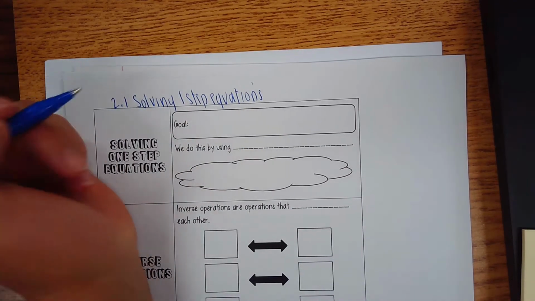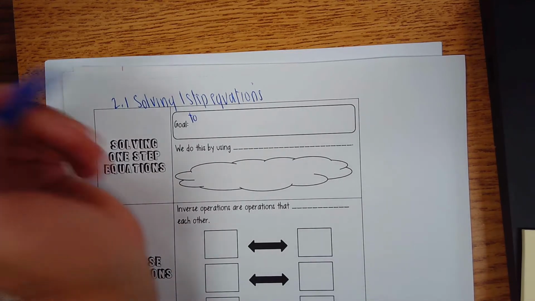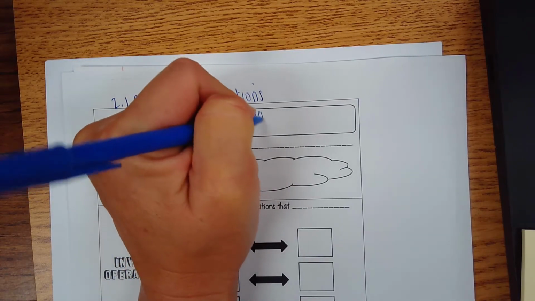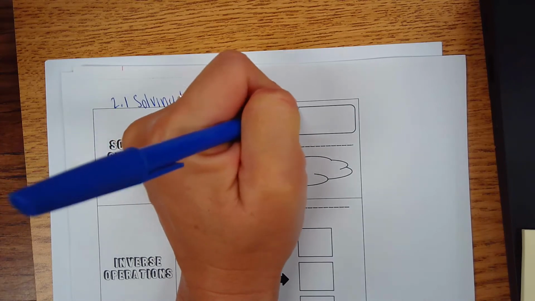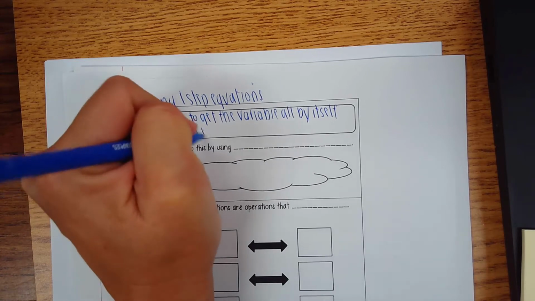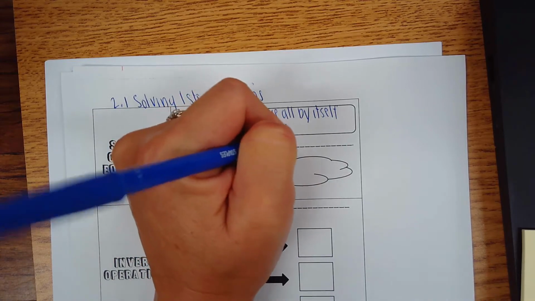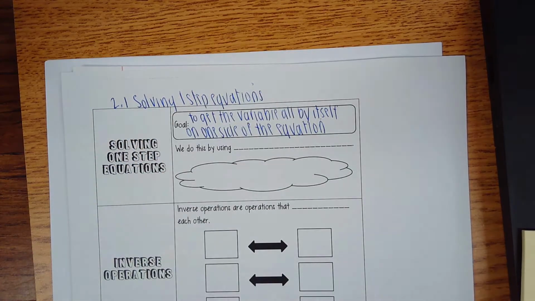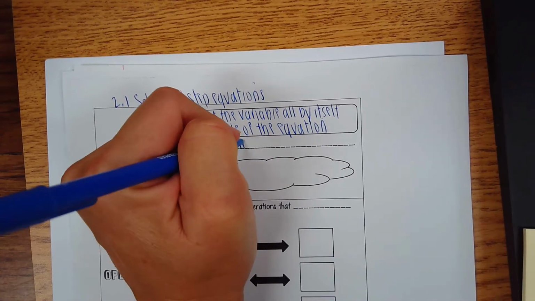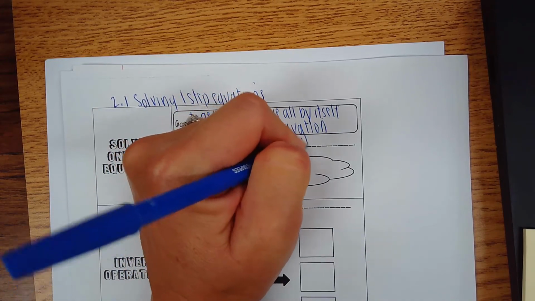So our goal is to get the variable all by itself on one side of the equation. All right, so we do this by using inverse operations or doing the opposite, right?